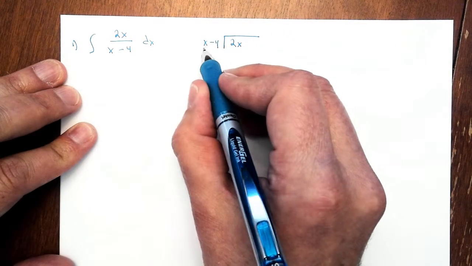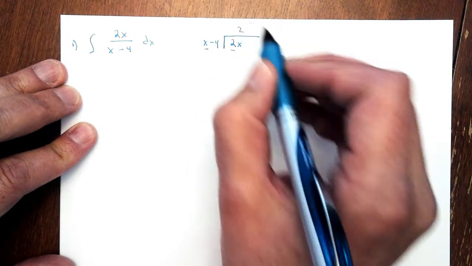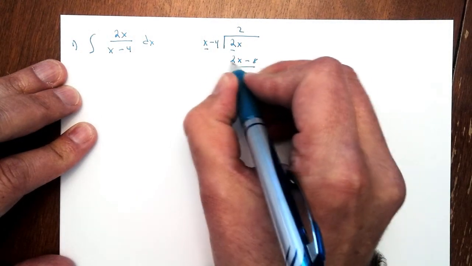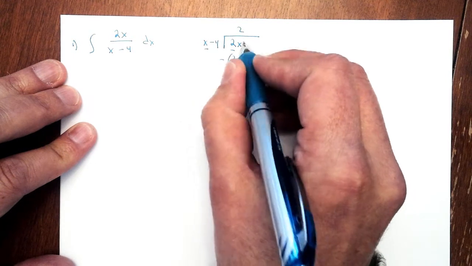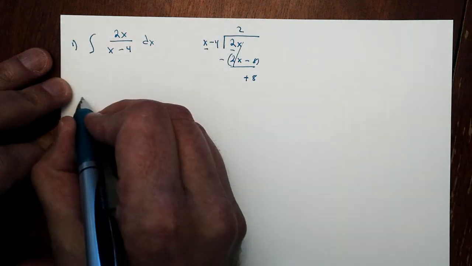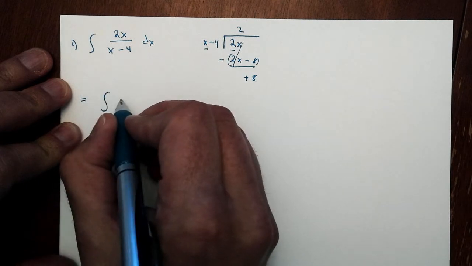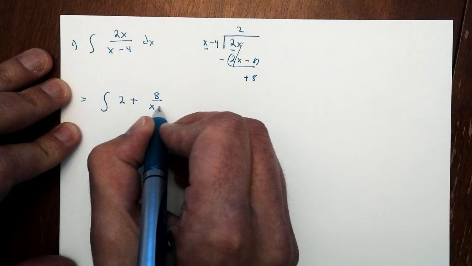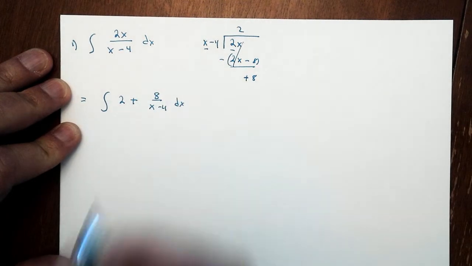And of course, x needs to be multiplied by 2 to get that 2x to cancel. That's going to give us 2x minus 8. When we subtract, this cancels, but that becomes a plus 8. So our new integral becomes 2 plus 8 over x minus 4 dx.